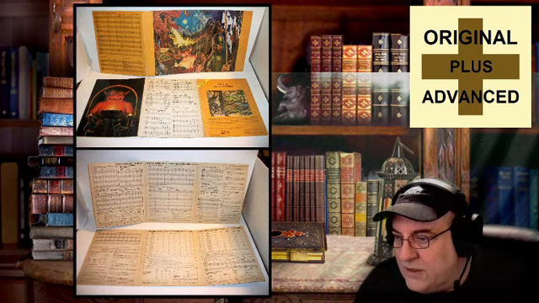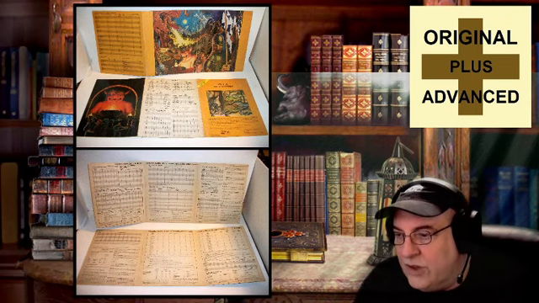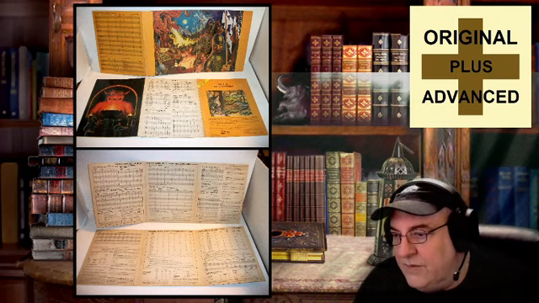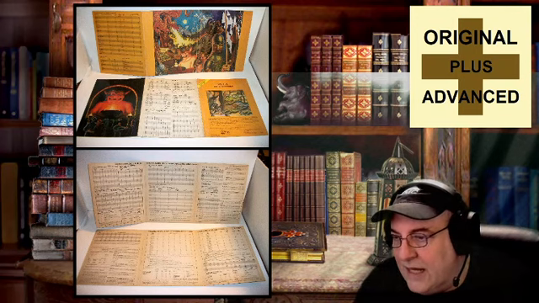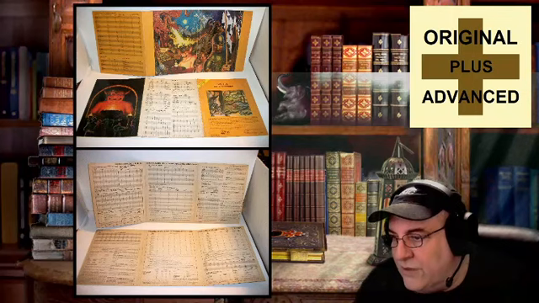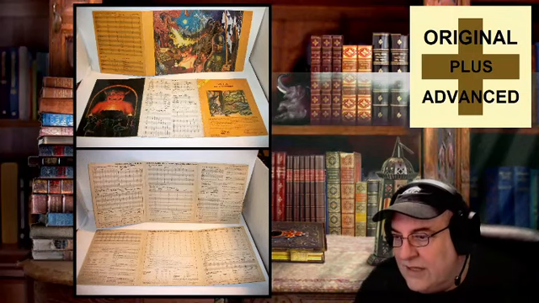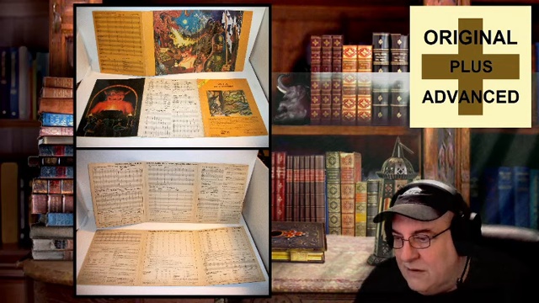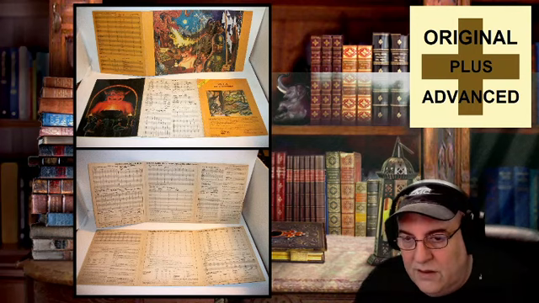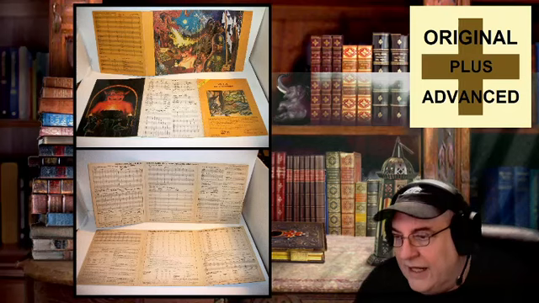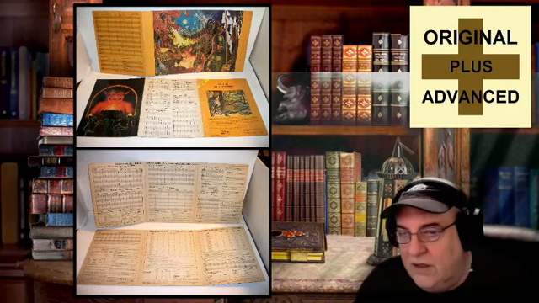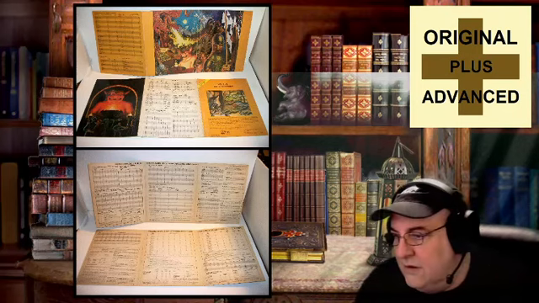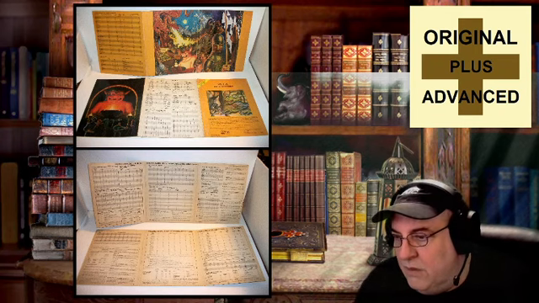Just a quick look at this picture I've got up now, which shows the outside of the two 3-panel screens that I picked up for first edition Advanced Dungeons and Dragons. The upper picture is the outside, and then the lower picture is the inside. So as you can see, there is definitely some player-facing information, and we'll get to what that is in just a moment. But most of the information is on the inside.